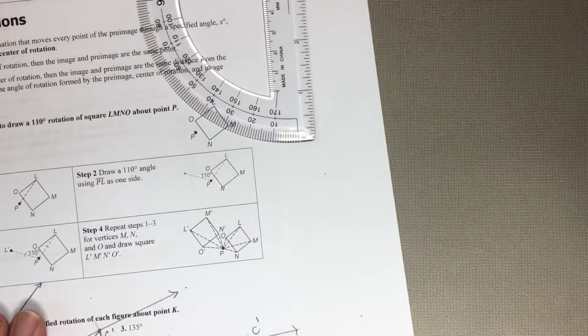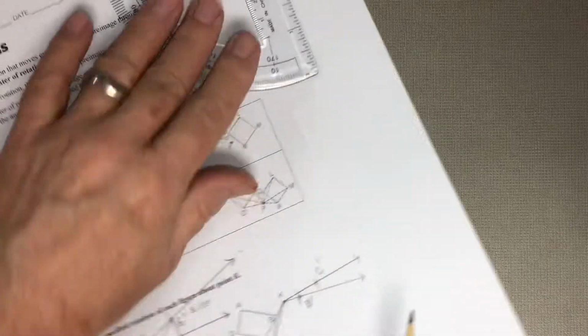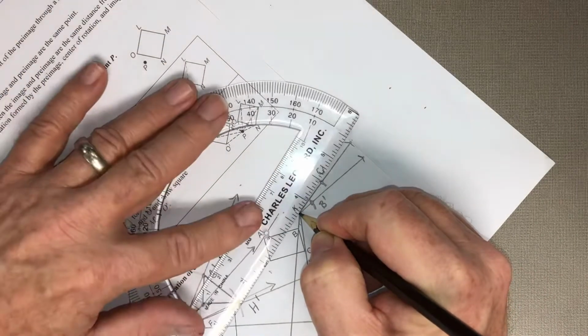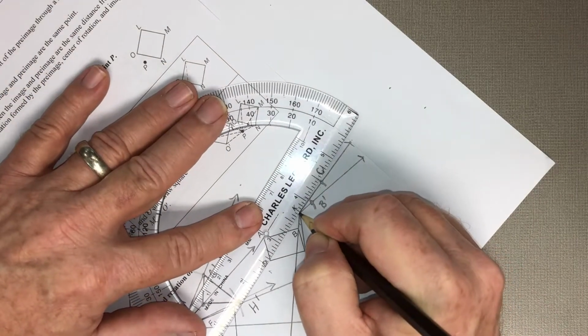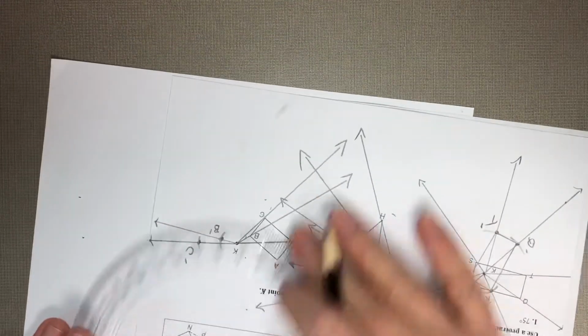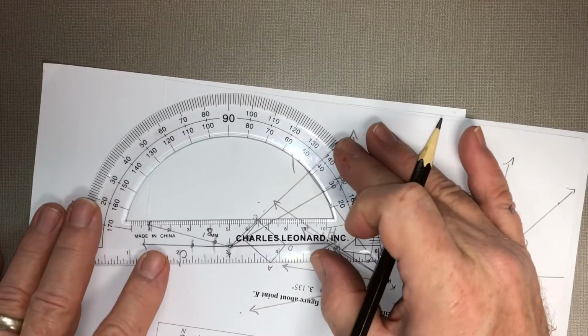So I did B and C, and now I'm going to go ahead and do D. I'm going to rotate point D, so I draw ray KD. Move it to the right so I can measure 135 degrees.